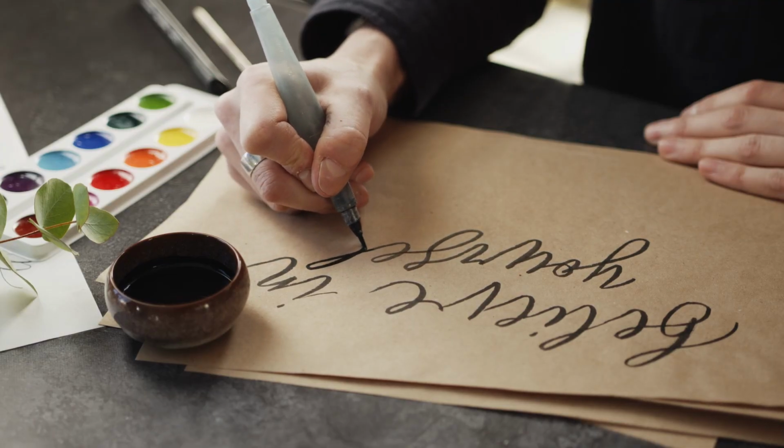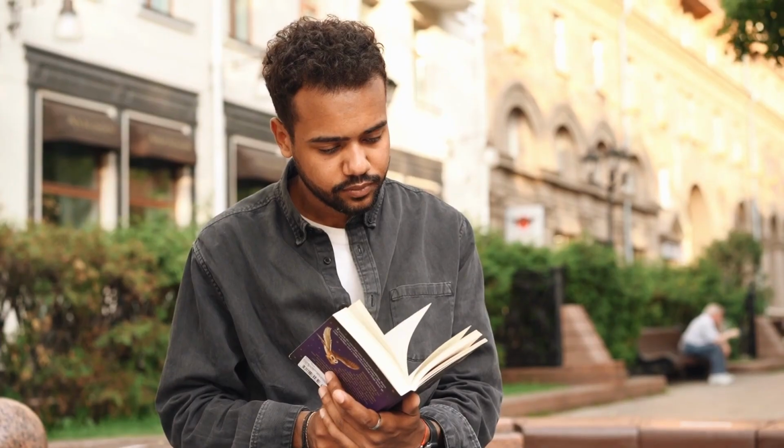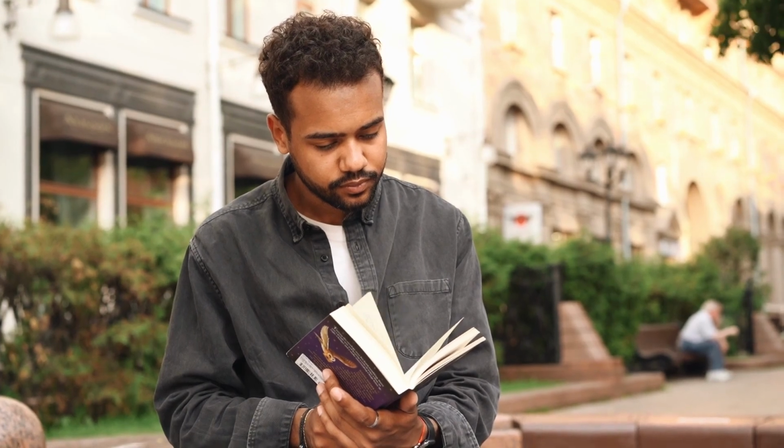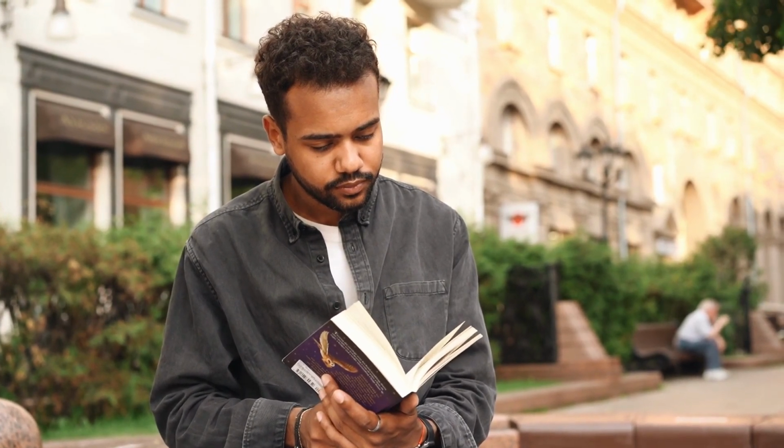One way it can do this is by varying the sentence structures. Writing is always more engaging if the writer doesn't repeat themselves. And while this is especially true with words, it's also very true with sentence structures. And another way it can help is to make our writing sound more poetic.